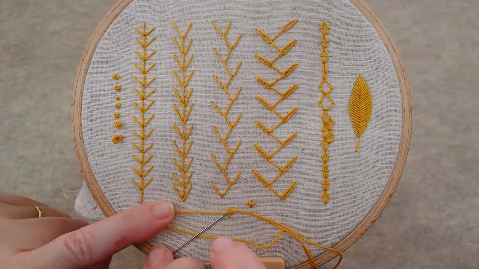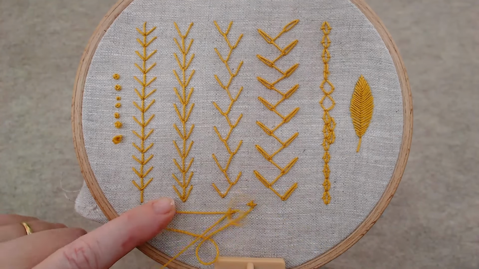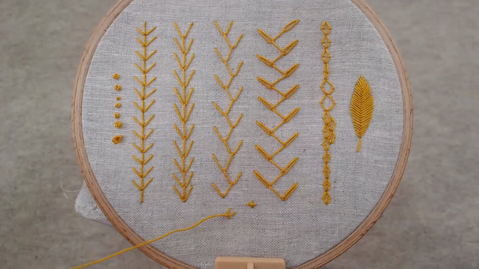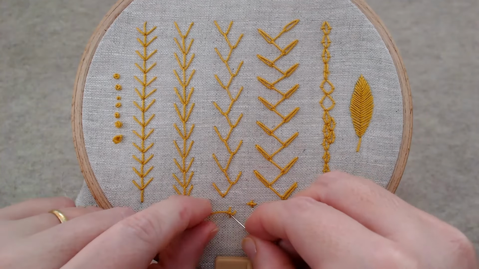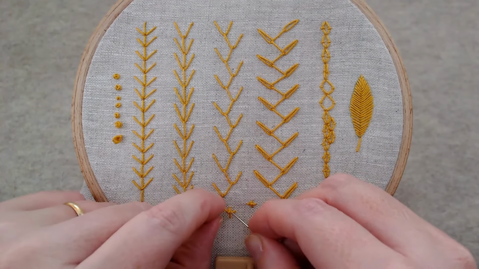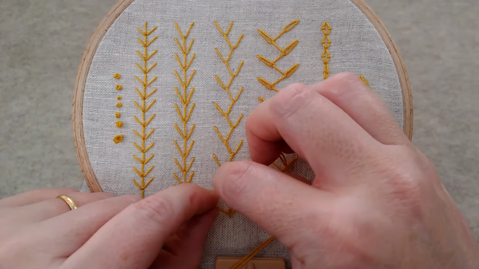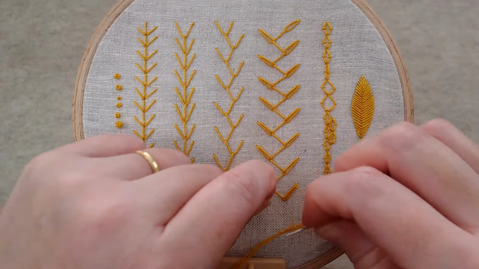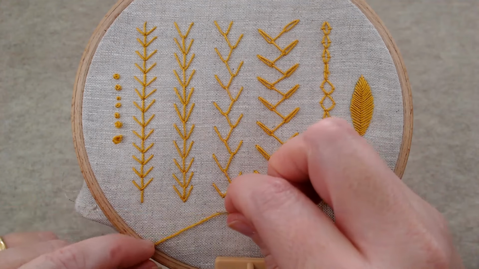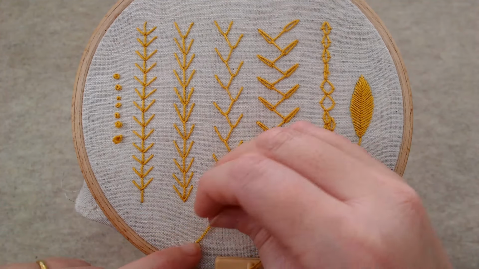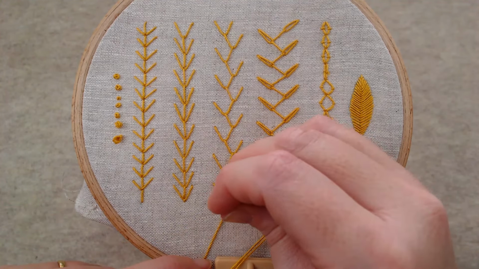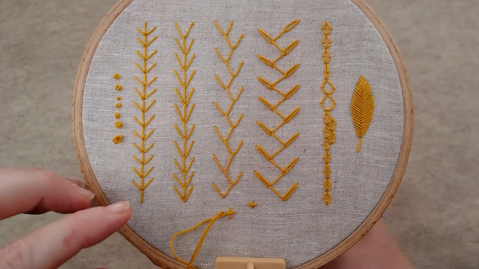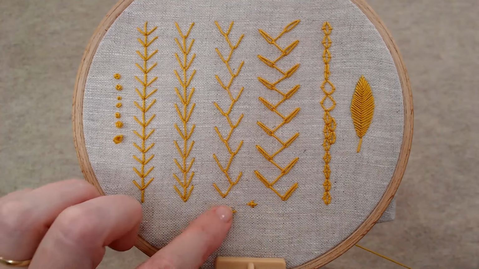Pull through until the knot tightens. If it tightens too quickly, it will be loose on the surface, but you can just manoeuvre it and tighten it up a little bit more. And then I take my needle back down over to the left of that cross, and that's my four-legged knot.